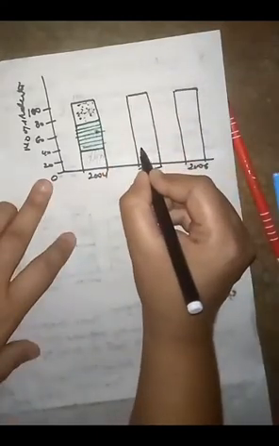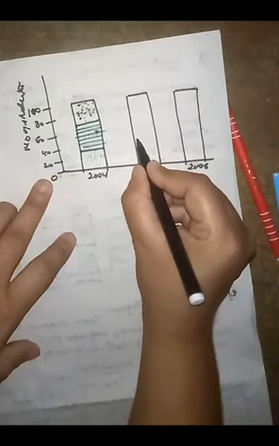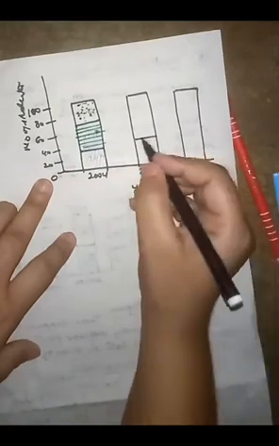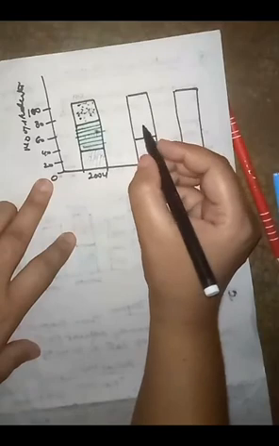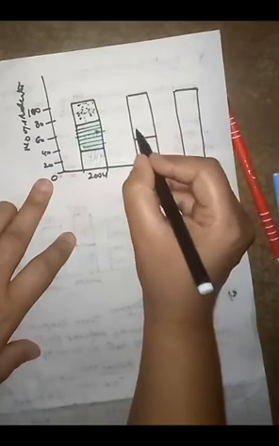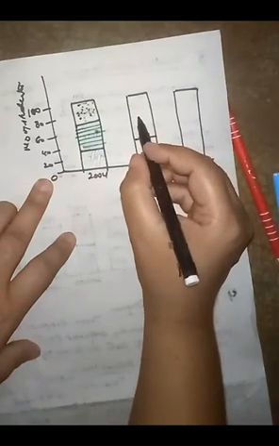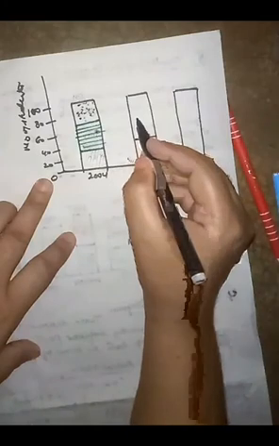This value is 29.33, and another one is 45.34. So you start from here, 45.34.